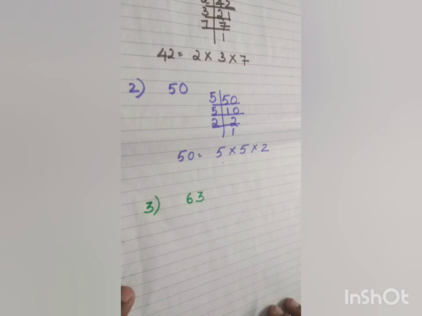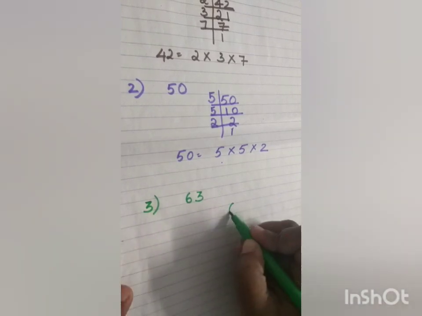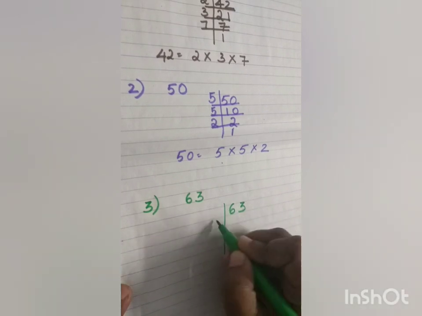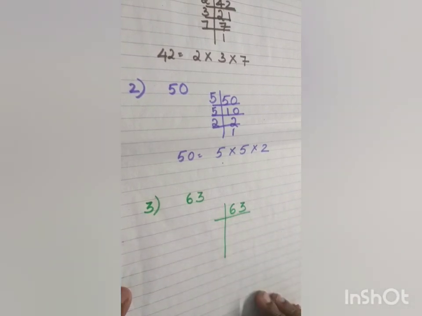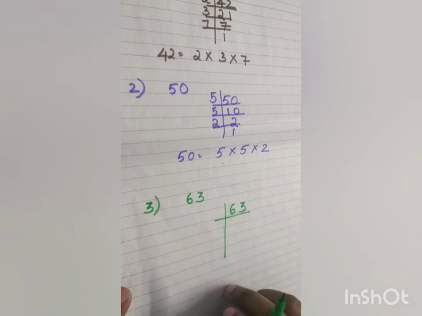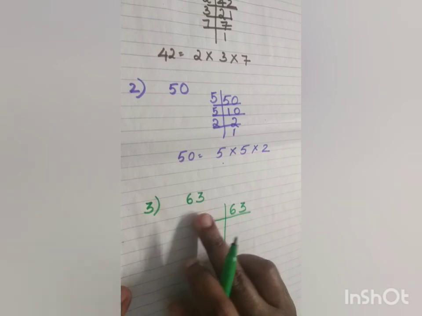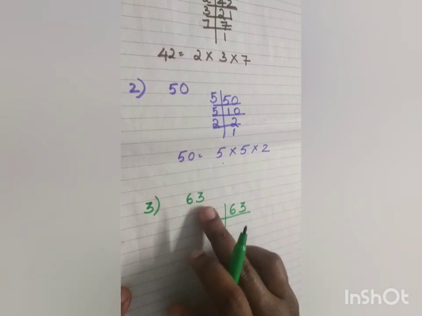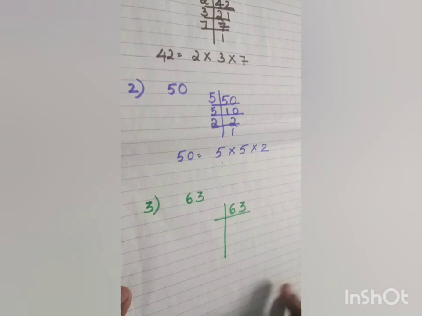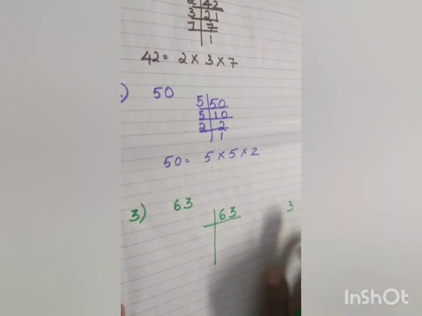So our next example is 63. Is 63 divisible by 2? 63 is ending with 3, isn't it? So it's not divisible by 2. Now the next prime number is 3. For the divisibility rule of 3, we add the digits and see whether 63 is divisible by 3 or not. 6 plus 3 is 9. Yes, 63 is divisible by 3 also, isn't it?